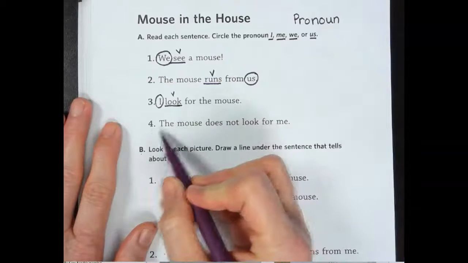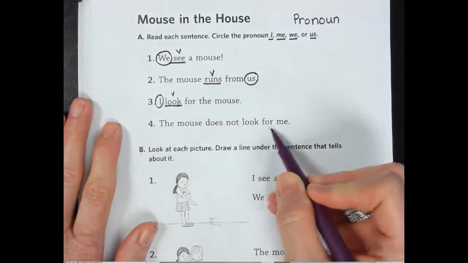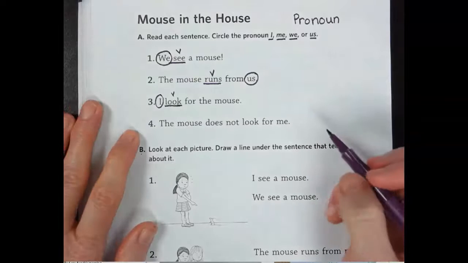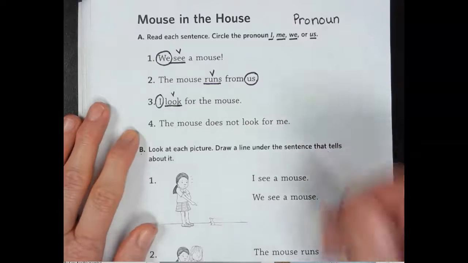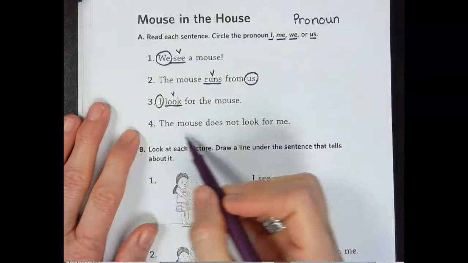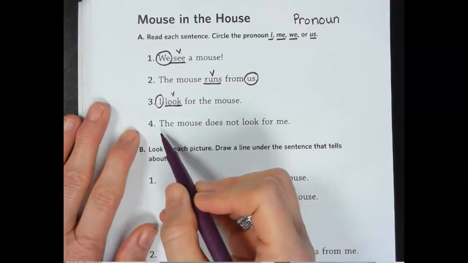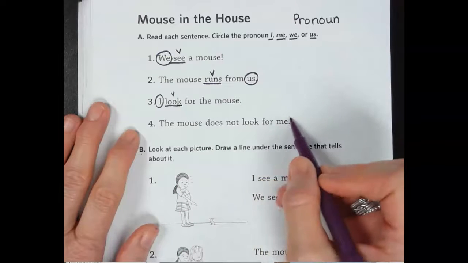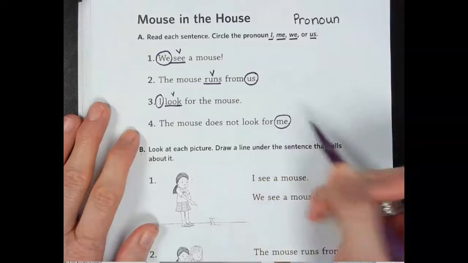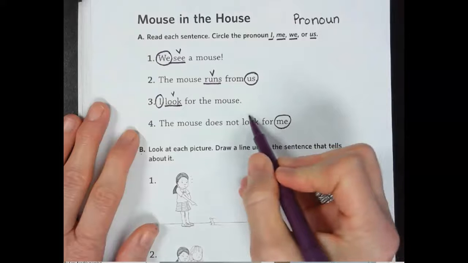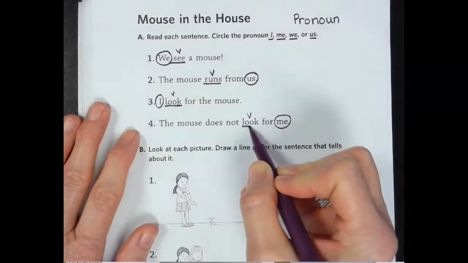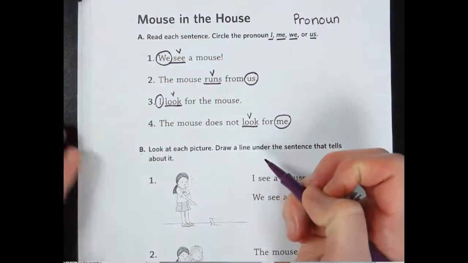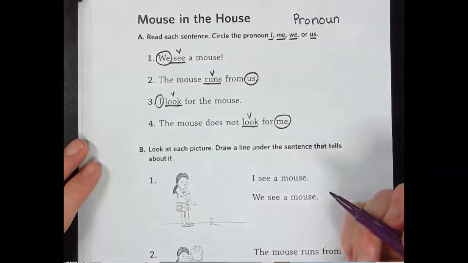All right, number 4, the mouse does not look for me. I bet it doesn't. I bet it's looking for a trap and making sure it's not going to get put in a trap, huh? Where is our pronoun in this sentence? Is it at the beginning? Nope. Is it at the end? It is. Me. It comes after the verb, which is look. So you can see, again, it's all about looking and, like, the mouse running away, of course, because he doesn't want to get, you know.